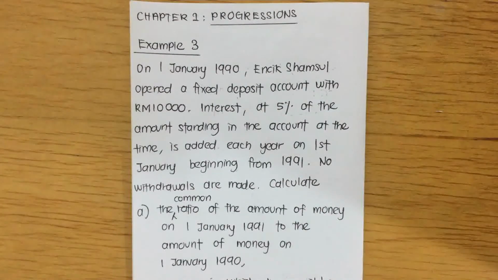Alright, let me read the question now. On 1st of January 1990, Mr. Samsul opened a fixed deposit account with 10,000 ringgit. Interest at 5% of the amount standing in the account at the time is added each year on 1st of January beginning from 1991. No withdrawals are made. So the question asks to calculate the common ratio of the amount of money on 1st January 1991 to the amount of money on 1st January 1990.